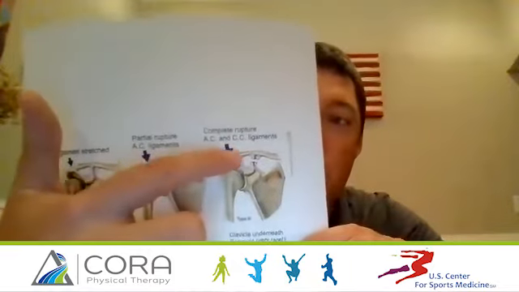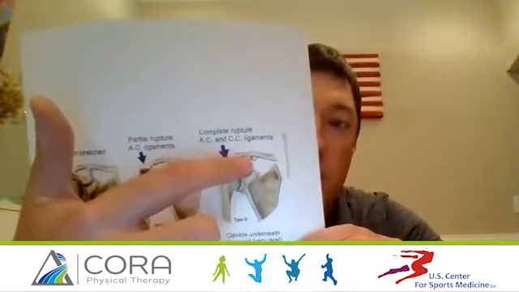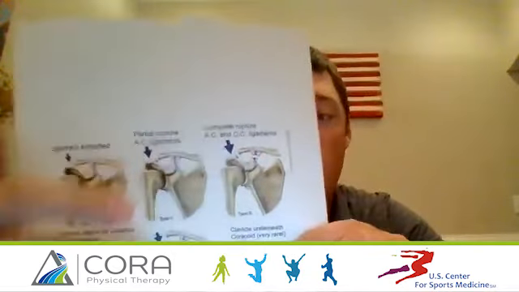Grade 3 disrupts both the AC ligaments and then those conoid and trapezoid ligaments we talked about, and then it can translate even more. And then 4 through 6 are more rare, higher energy mechanisms. But most of the ones we're going to see from sports injuries, whether football or falling off their bike, is mostly going to be in the first 3, I would say.